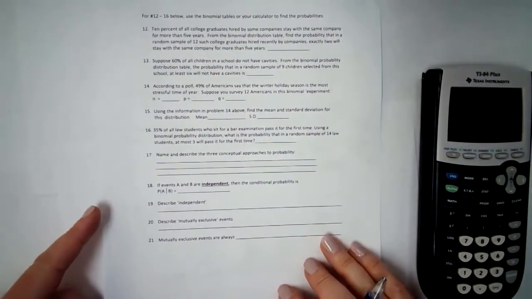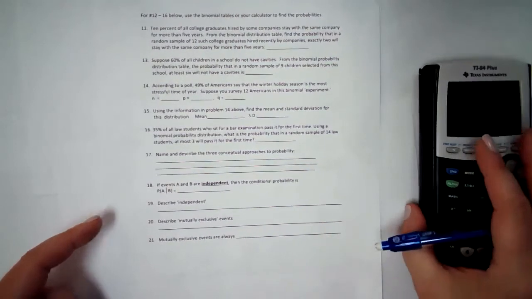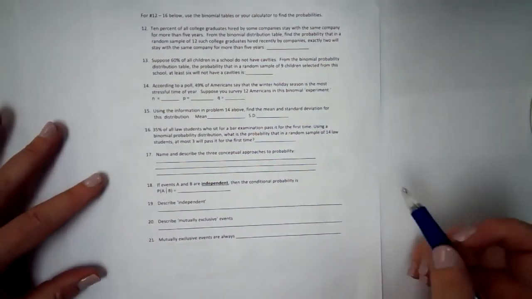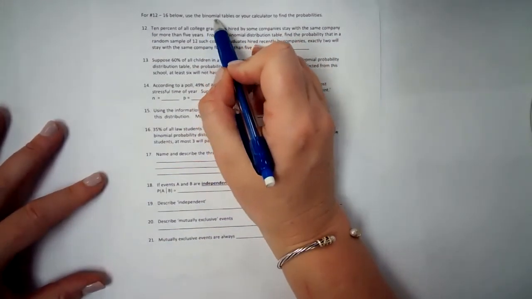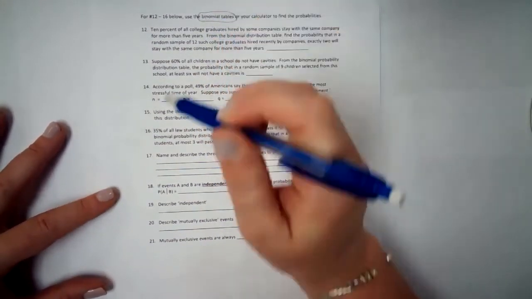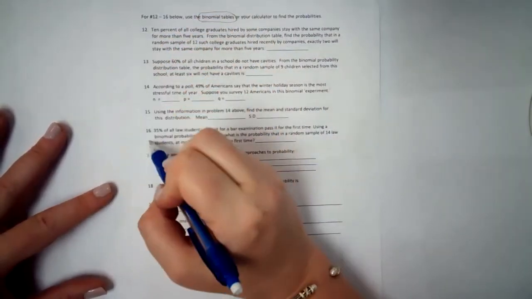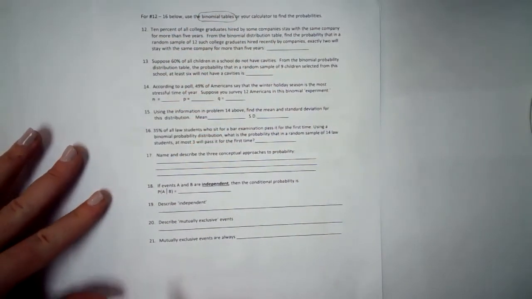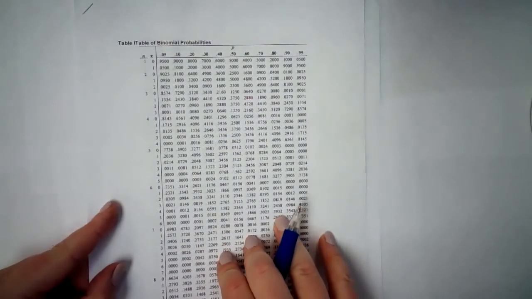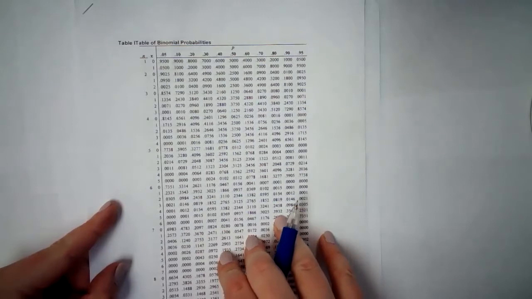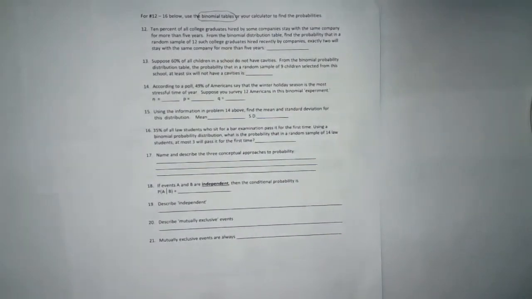All right, now we're going to get into some binomial probabilities. How do I know we're getting into binomial probabilities? It's going to tell us. It tells us for 12 through 16, we're using binomial. So we can either use our binomial table, which I'm going to use if at all possible because I think it's easier, or we can use our calculator if we come up with something that we can't use on the table. And what we're going to find out is there's one problem that's going to have that issue.